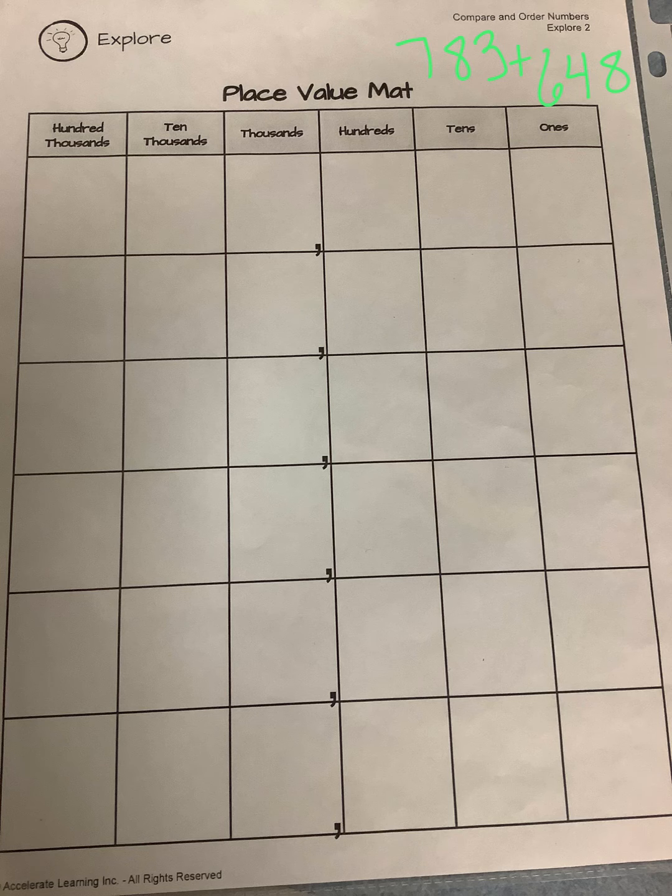Okay, I just wanted to show you how we are adding in class for some of my kids struggling with numeracy. So I've had some questions about this. And what are the students talking about? We're starting with our ones.